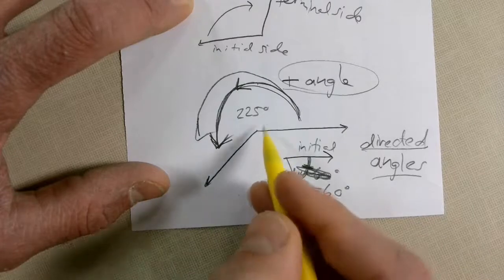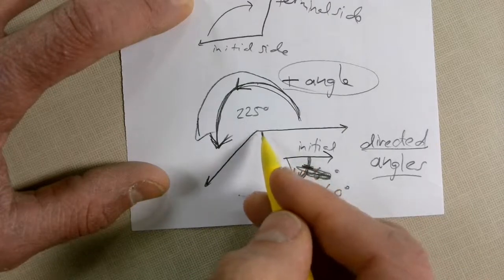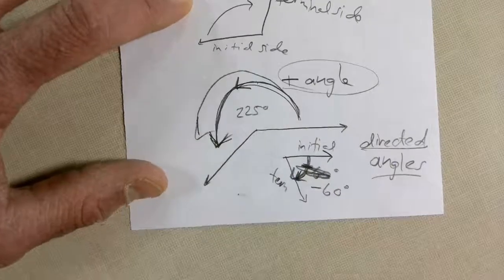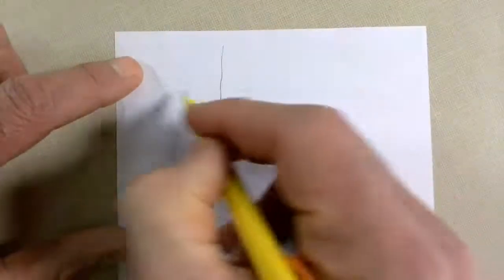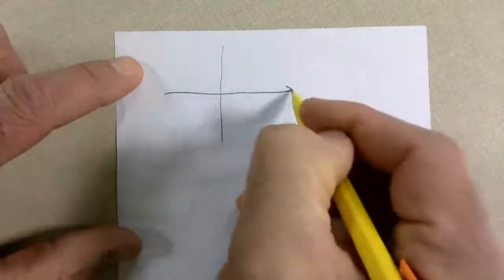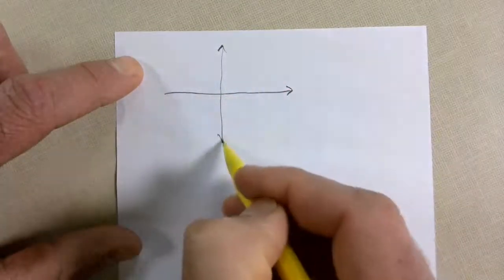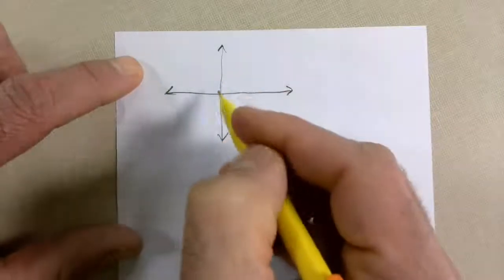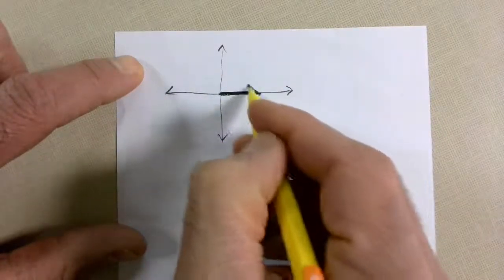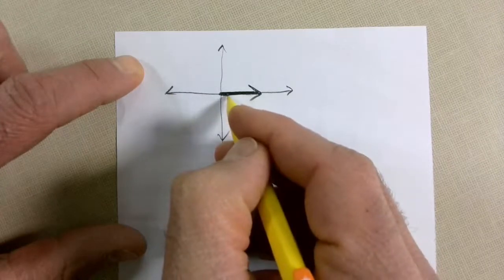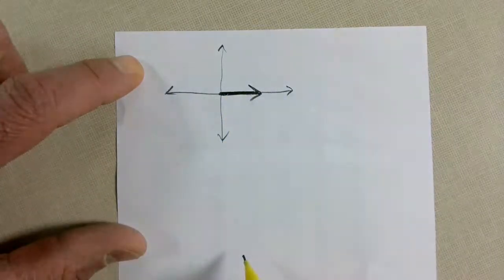And we're going to go ahead and start when its initial side, let me get a fresh piece. We're going to call it standard position, because, you know, where does the starting side, where's the initial side? If you have an x-axis here on a coordinate plane, we're going to say an angle's in standard position when the initial side lines up with the positive x-axis.